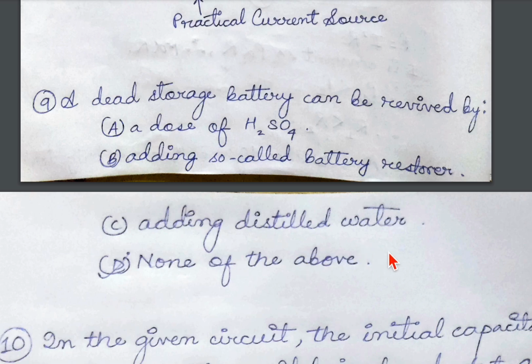So what happens is, for the first option, a dead storage battery cannot be revived by a dose of sulfuric acid because it will only cause more harm to the battery. So option A is not correct. Okay. Now moving to option B, adding so-called battery restorer might offer a brief improvement, but it won't solve the root problem. And for option C, adding distilled water, it won't give the battery the necessary energy to function again. So we are left with only one option, and that is option D, none of the above, which is the correct answer.